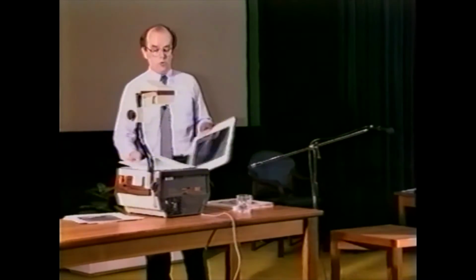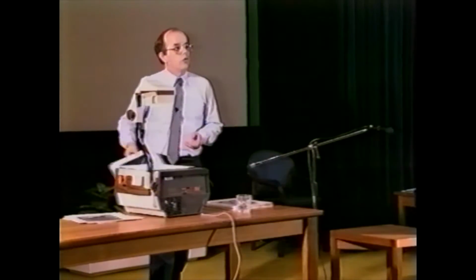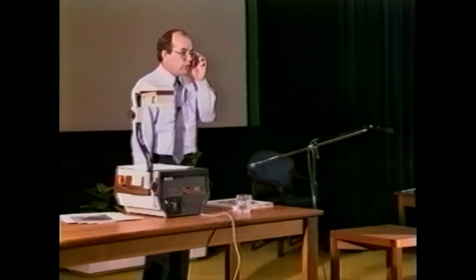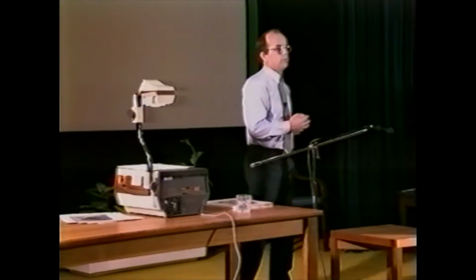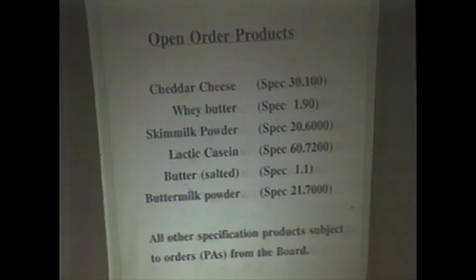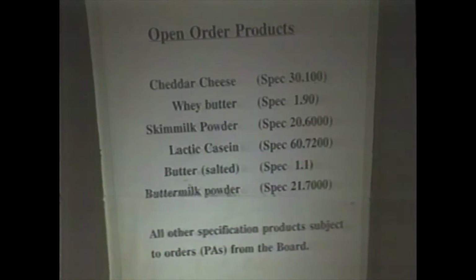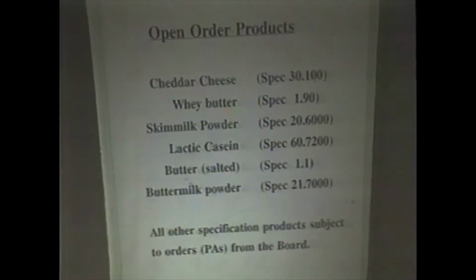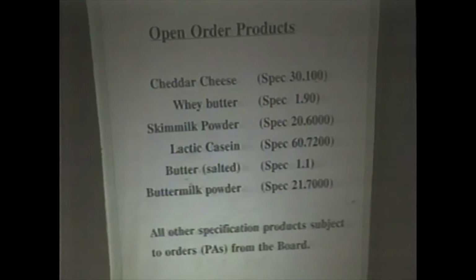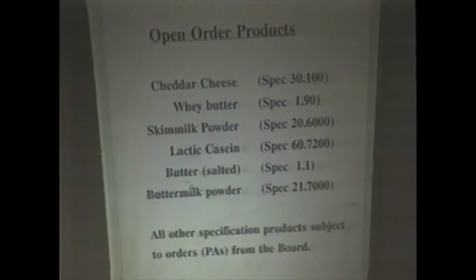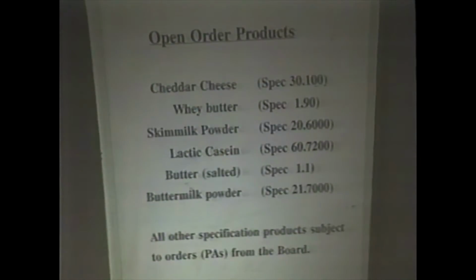But before we start talking about that, one thing we have to go back and look at is the autonomy of companies to allocate their milk. As Warren said earlier, companies have the responsibility to build the plants, they make the investment decisions. They also have the autonomy to allocate their milk, well, at least to this relatively short list of the open order products. If companies make any volume of products in that list of cheddar cheese, skim milk powder, lactic casein and butter, the board has undertaken to buy it.